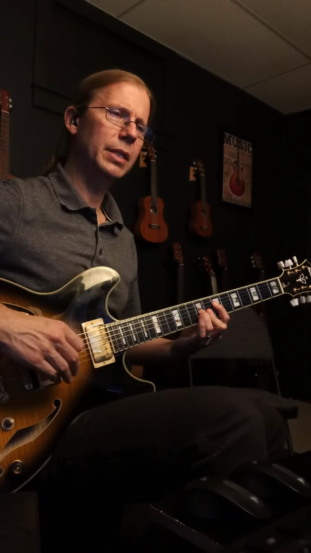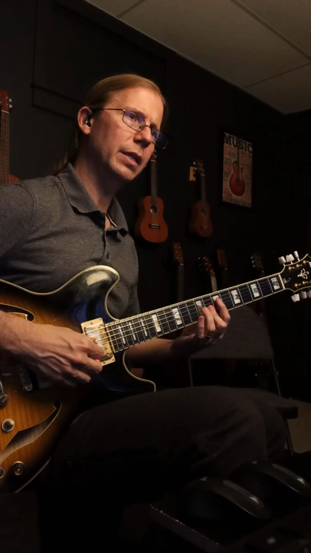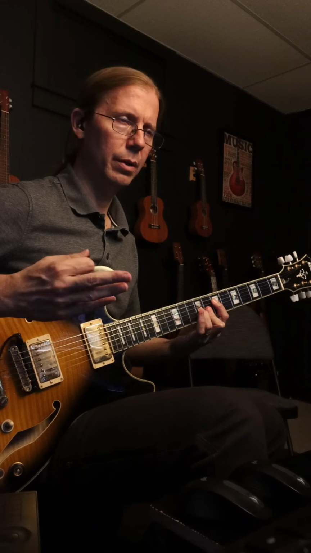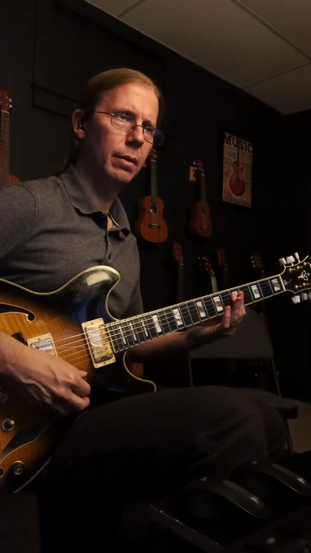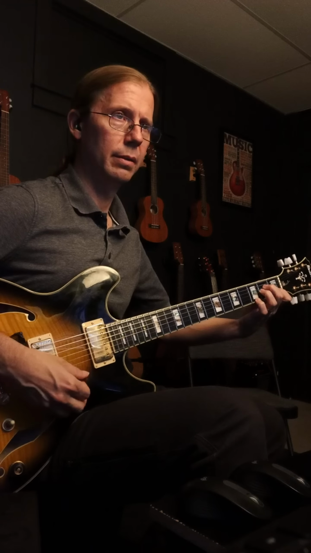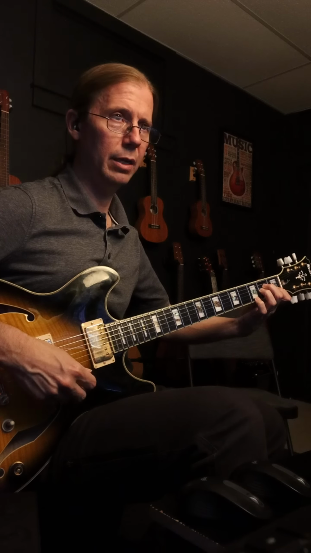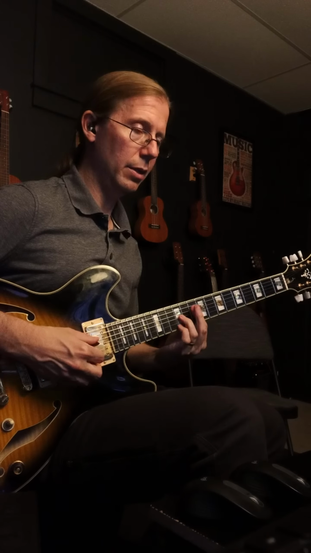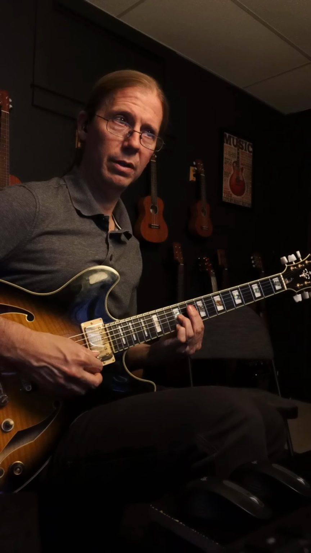When you know the inversions of these, the root position has the third on top, respective to that chord. Third inversion has the root on top. Second inversion has the flat 7 on top. And the first inversion has the 5th on top.